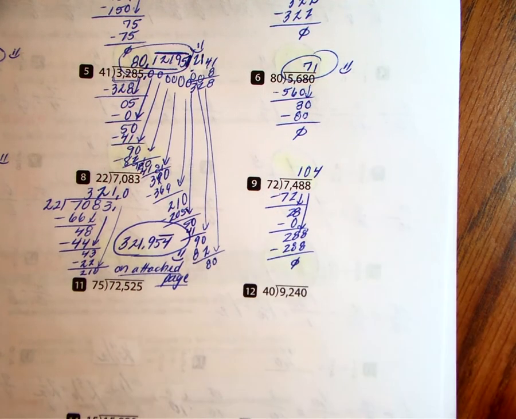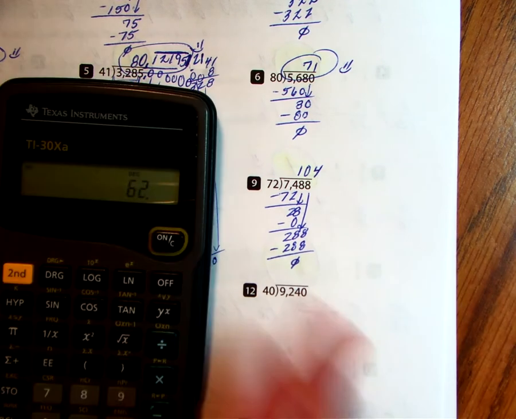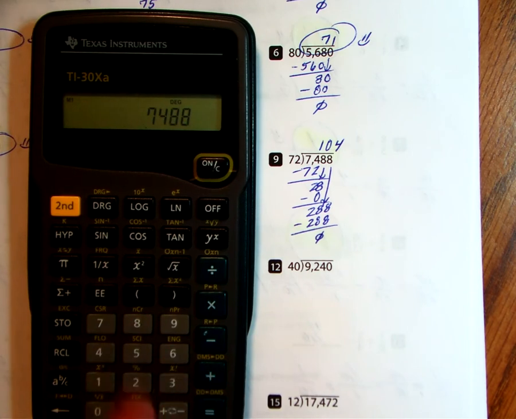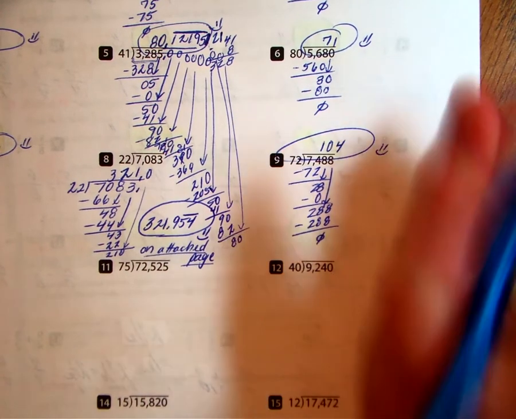Subtract, bring down. Nothing to bring down. Let's check it on the calculator. Voila.